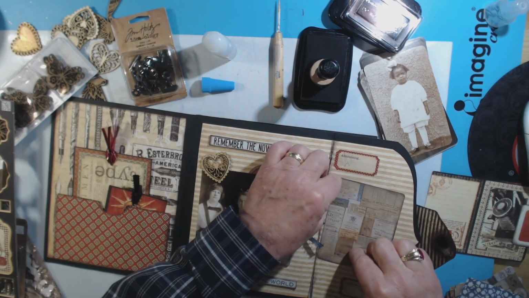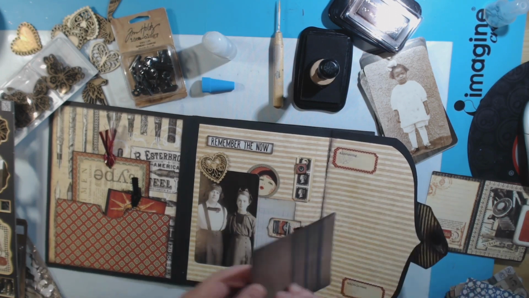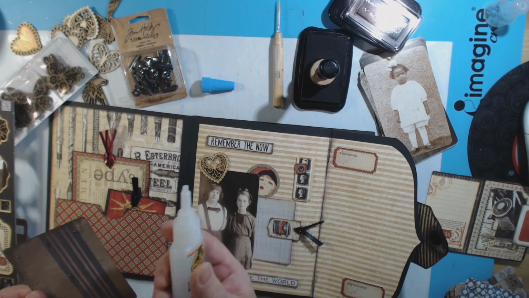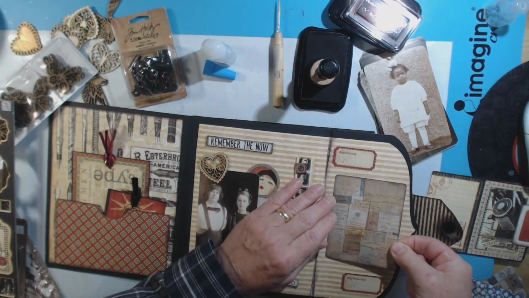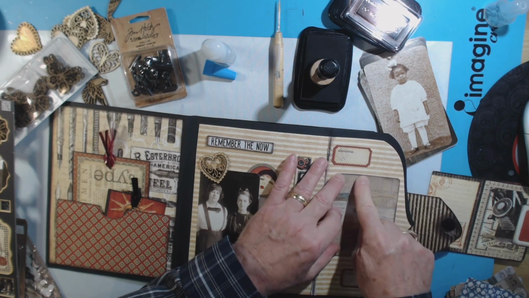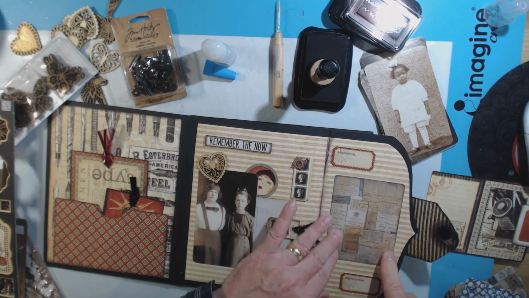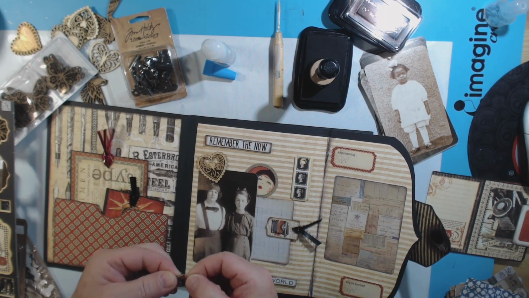Now, over onto this page, let's get this card stuck down first of all. And then these little corner pieces.